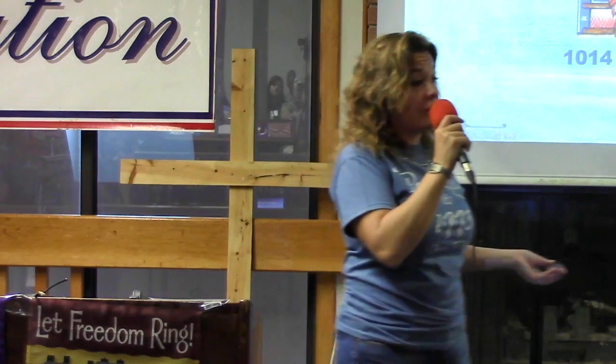James Madison tells us in Federalist Papers 45, the powers delegated to the federal government are few and defined. We made a box for them, few and defined. Those that remain in the states are numerous and indefinite. He says the powers delegated to the federal government by the Constitution are reserved to external objects. External objects, that's the way our founders talked about foreign affairs.